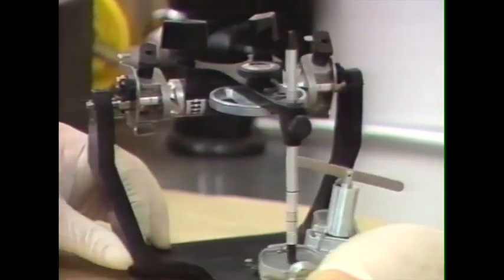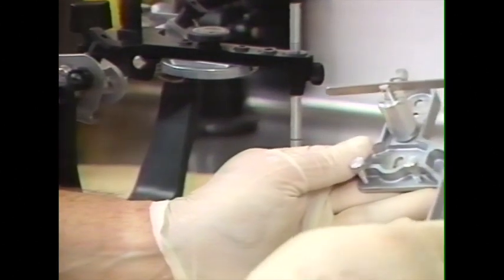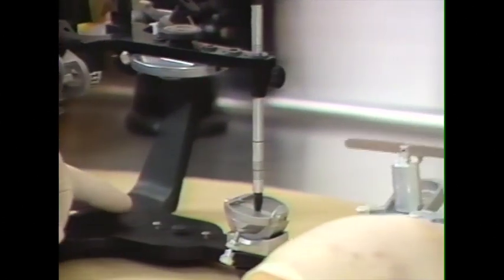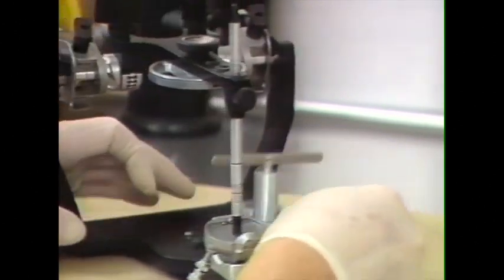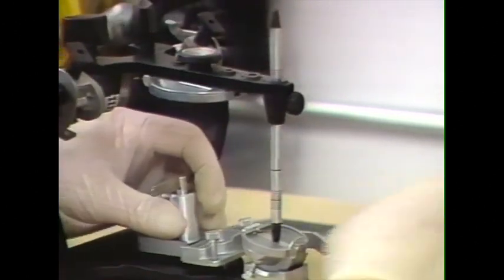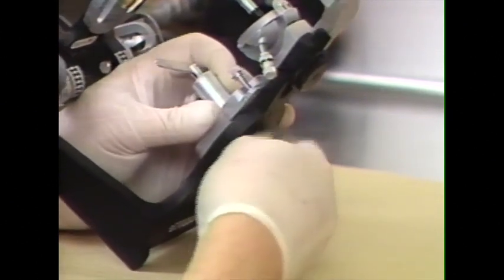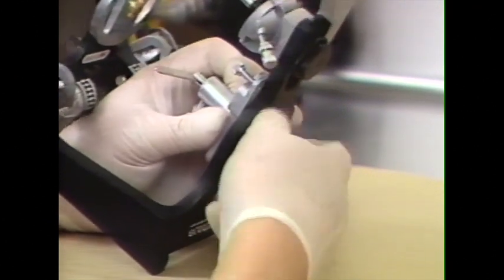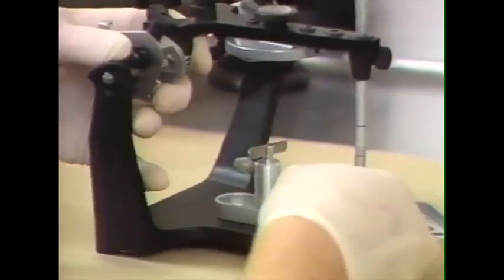To mount the casts, we're going to use the mounting platform, which has a built-in cast support. With this particular mounting platform, it's not necessary to remove the incisal guide table for mounting the Facebow record. The mounting platform is placed into position just as a mounting ring would be placed into position on the mandibular frame. Tightened securely.